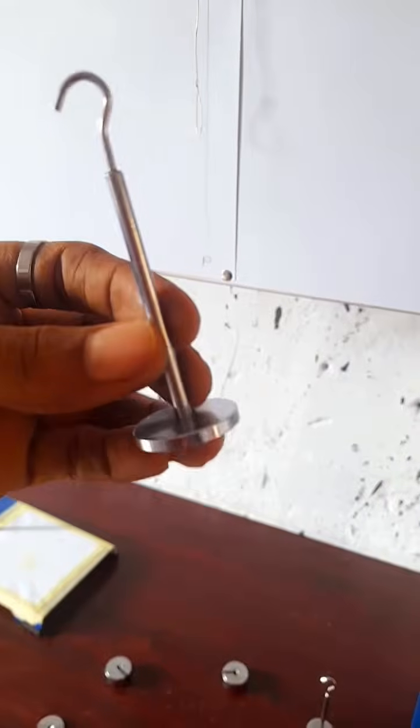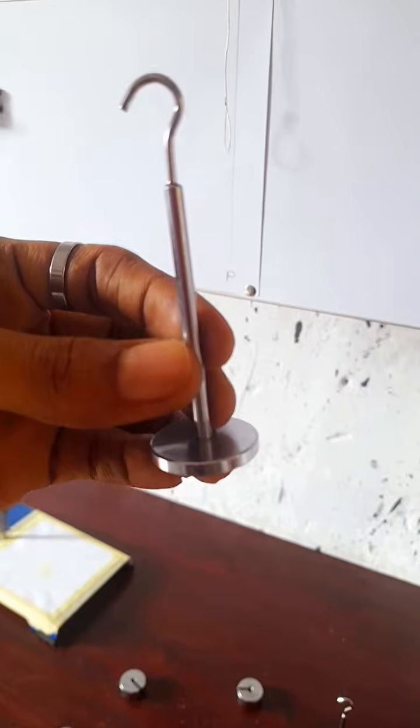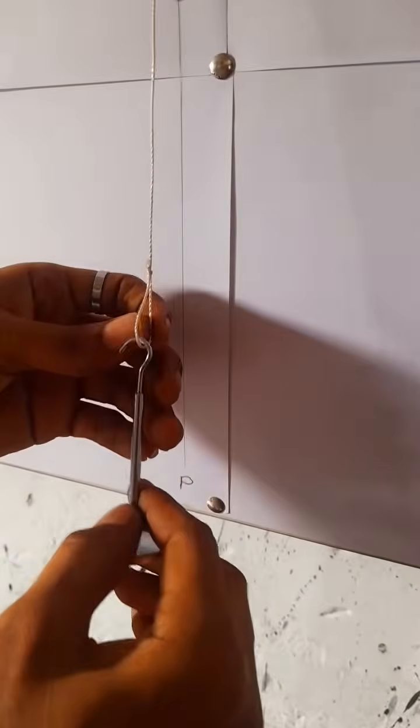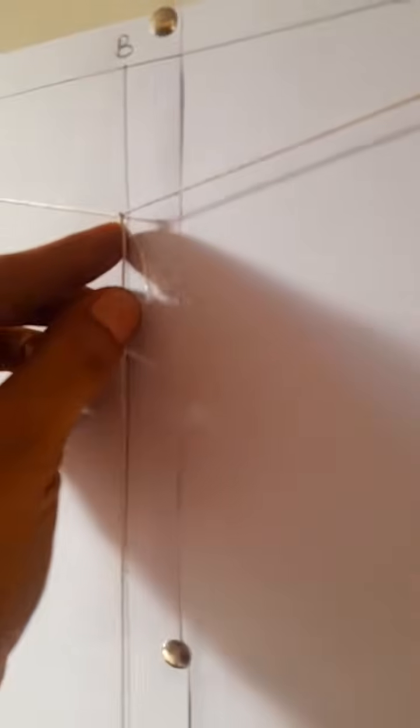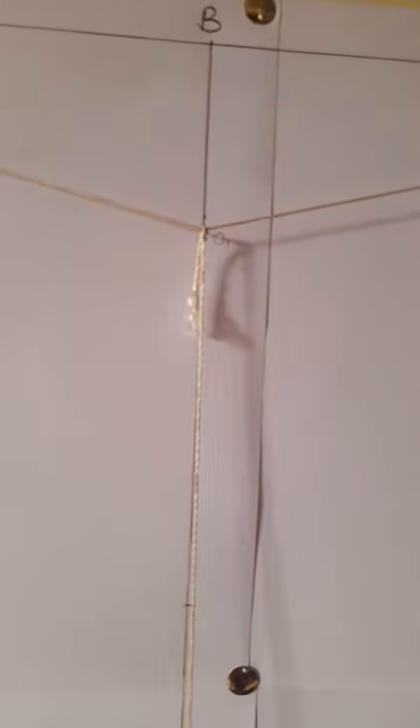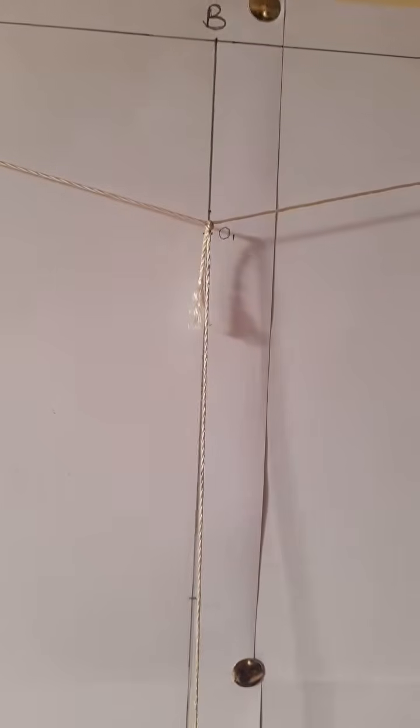Now we're going to use our mass hanger and hang a mass of 50 grams. But your own question will be different, and you may be asked to hang 20 grams or 30 grams or whatever. When you hang that, adjust the looped thread so that it is on the line BP, the line leading from B to P.